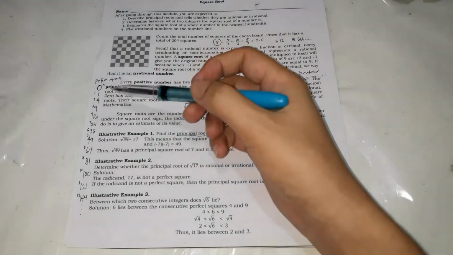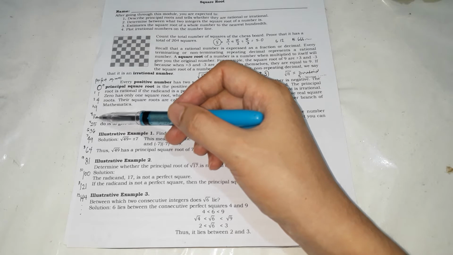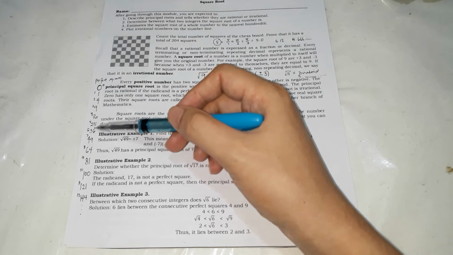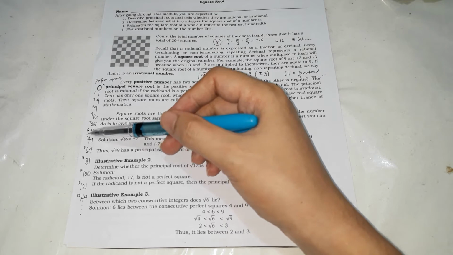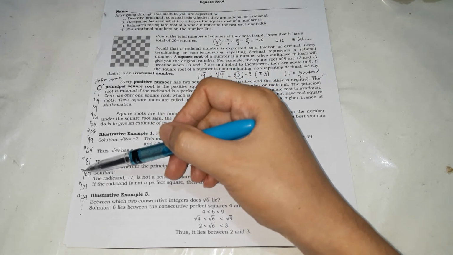So, ibig sabihin, ito lang sila ang may mga square root na whole number. Square root of 16 is 4, square root of 25 is 5, square root of 36 is 6, square root of 81 is 9, square root of 100 is positive 10 for that principal square root.